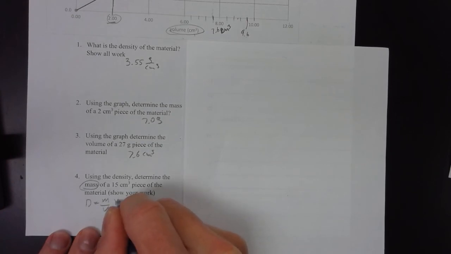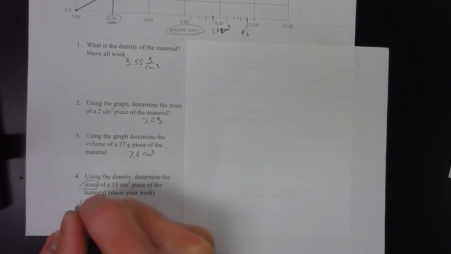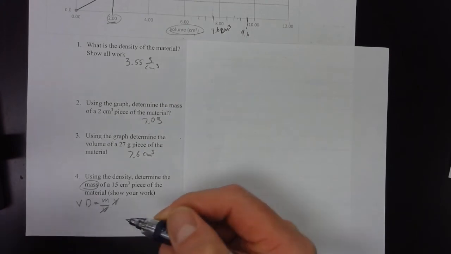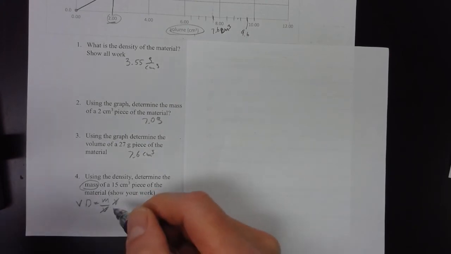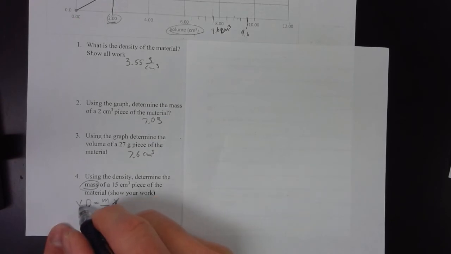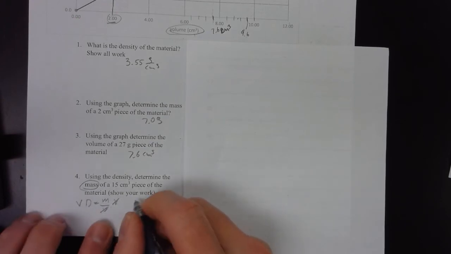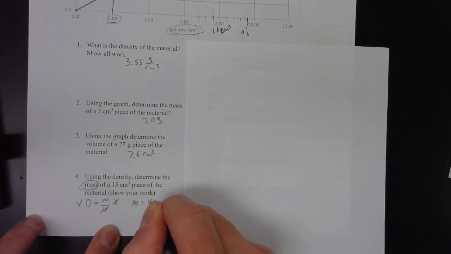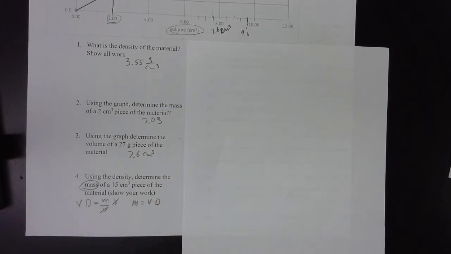On the right side, the volume on the top and the volume on the bottom reduce to 1, so they essentially cancel out. And we get on the left side volume times density. So rearranging this equation, I get that mass is equal to volume times density.